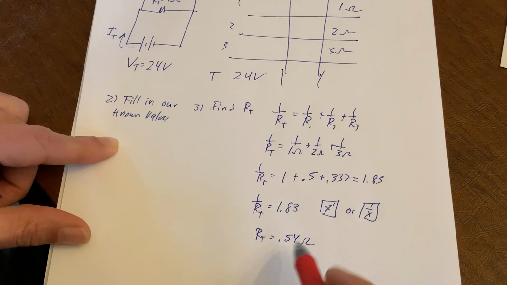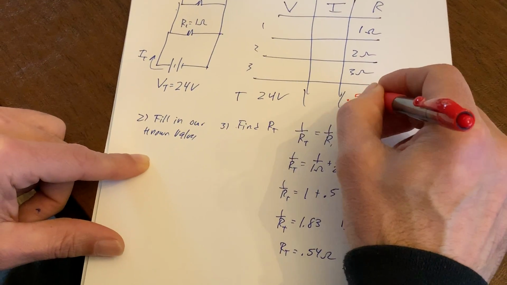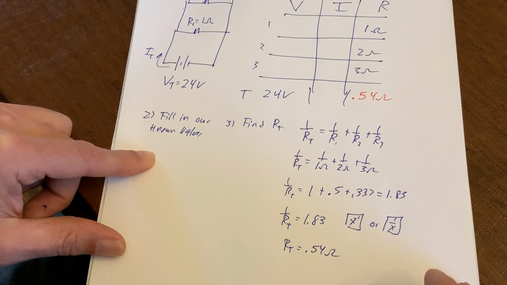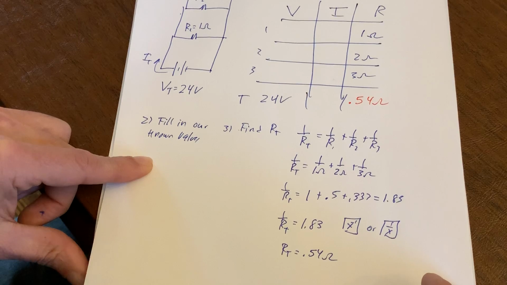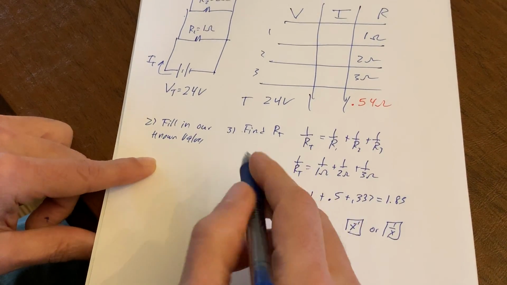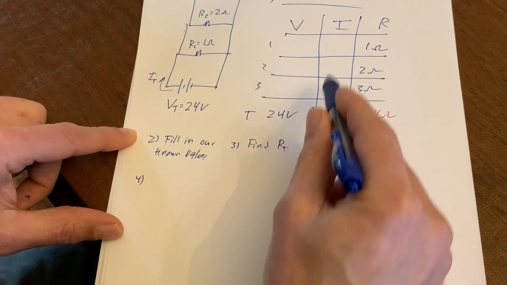So what does that tell me? I'm going to draw the stuff that we calculated on my chart in red. So my equivalent resistance, right, is 0.54. All right, now things are looking a little bit easier for me, right? What can I find next? Well, looks like step 4. What can I do in step 4? All right, now I have 2 out of 3, don't I?